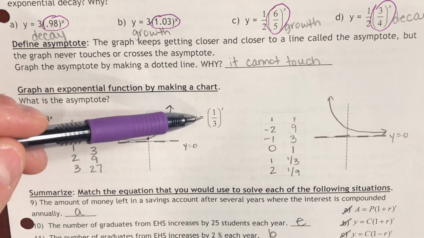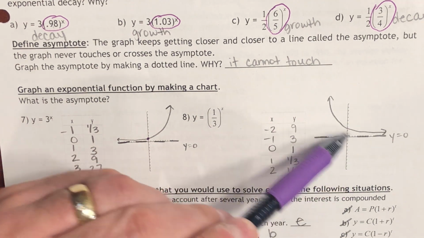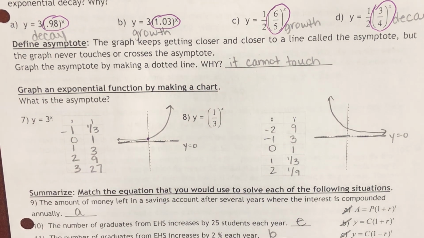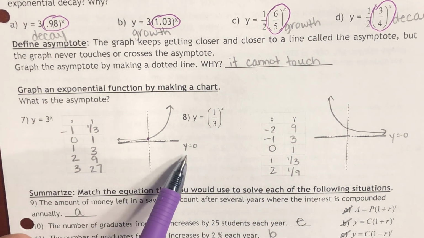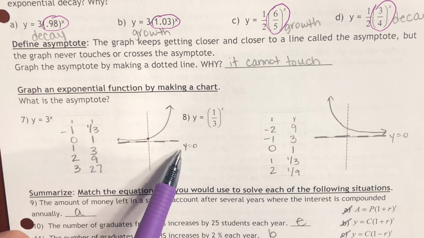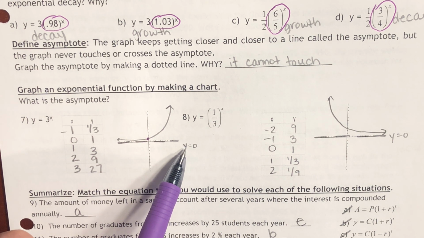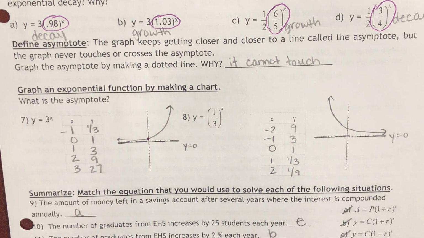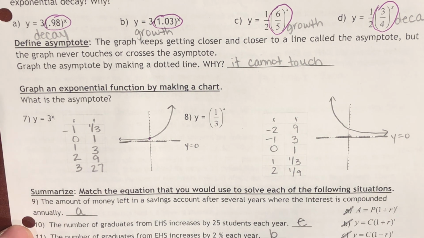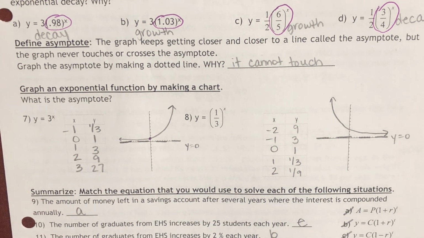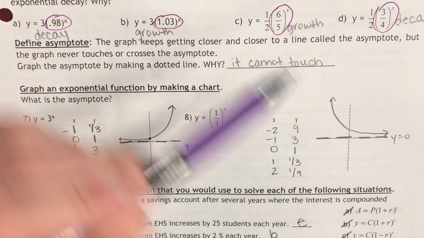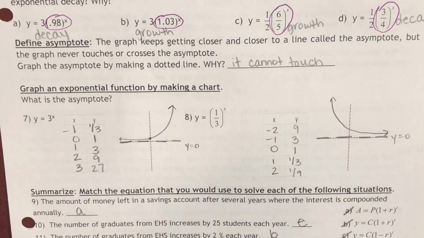If you were to punch that into your graphing calculator, your curve would look like that. Okay? And of course, this is our asymptote, y equals 0. It will not cross that line. Okay? So please understand, this is growth, this is decay.